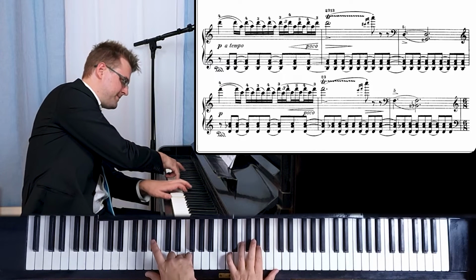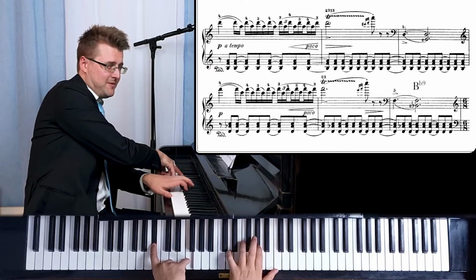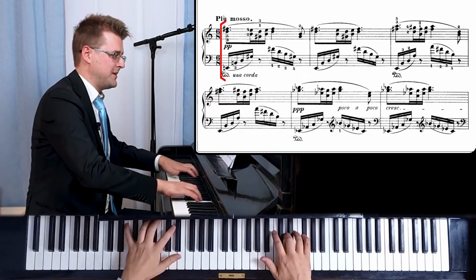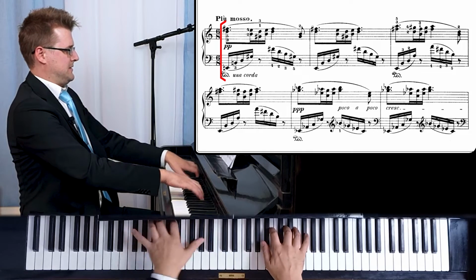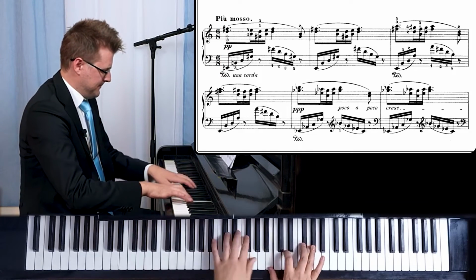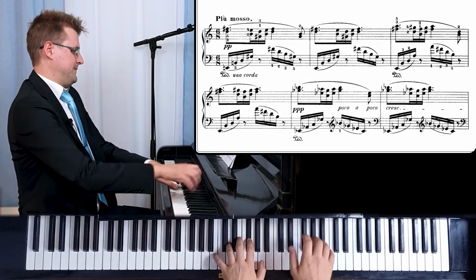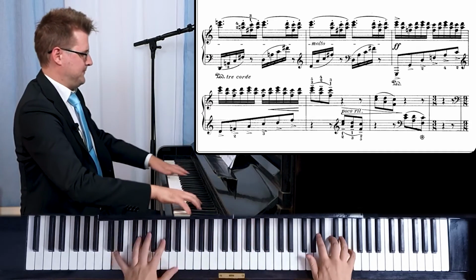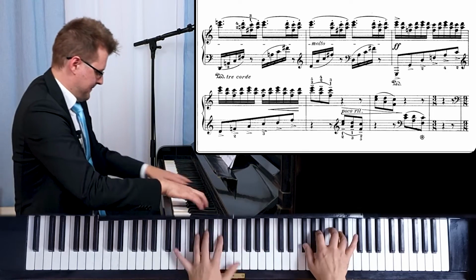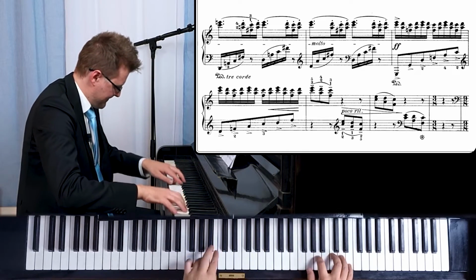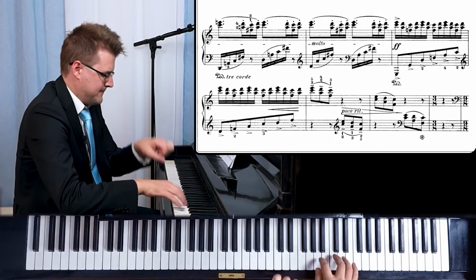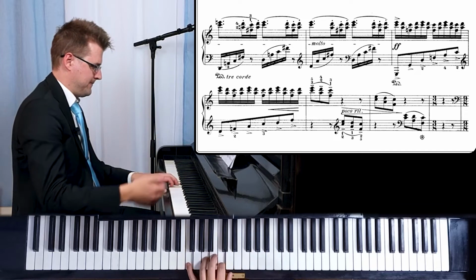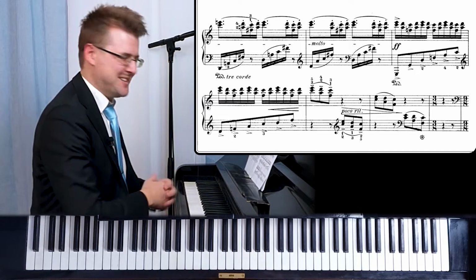And the B flat. And now into the più mosso section. Lovely music.